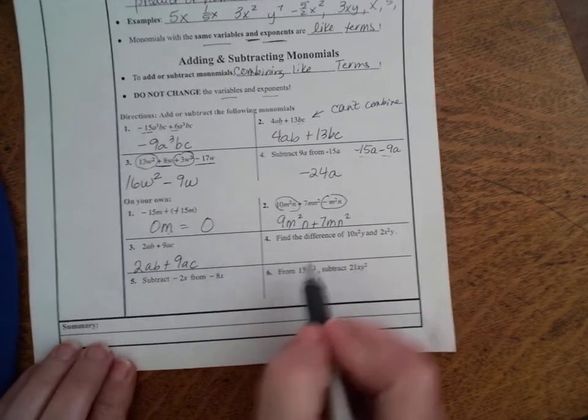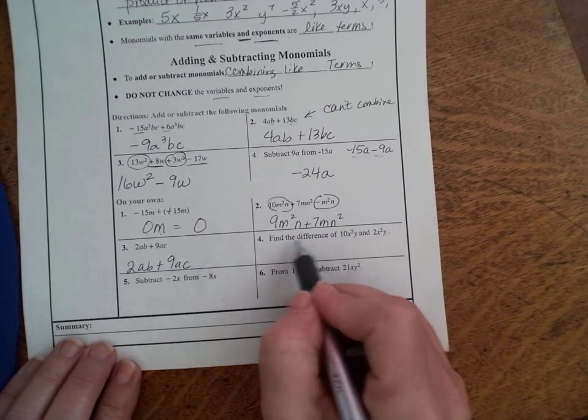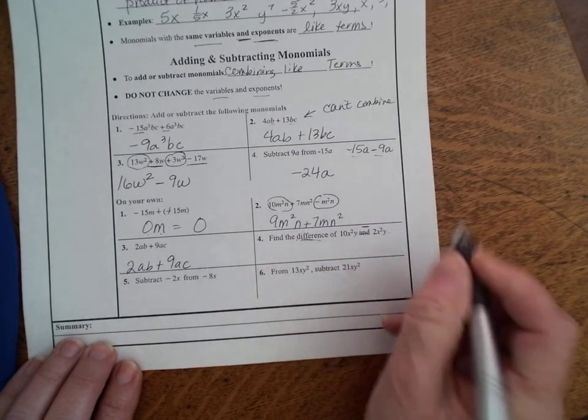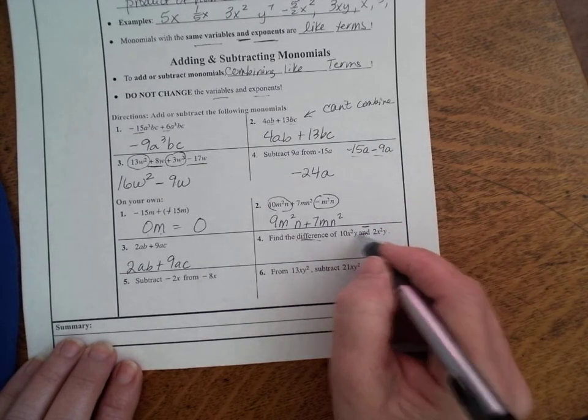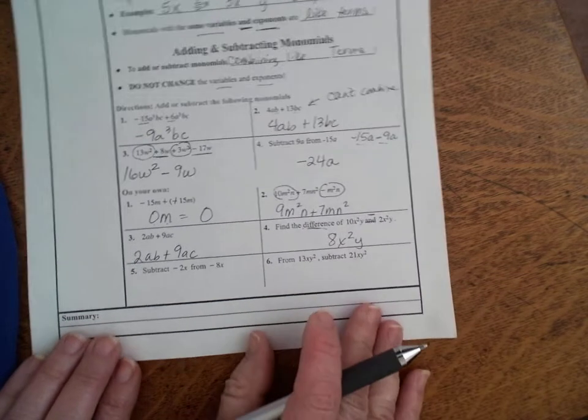Okay. Find the difference of 10x squared y and 2x squared y. So when it says find the difference, that's subtraction. So it's like this is saying 10x squared y minus 2x squared y. So it's going to be 8x squared y.